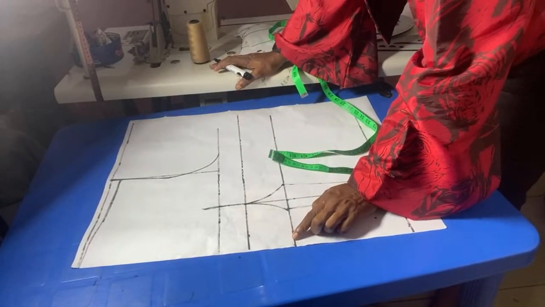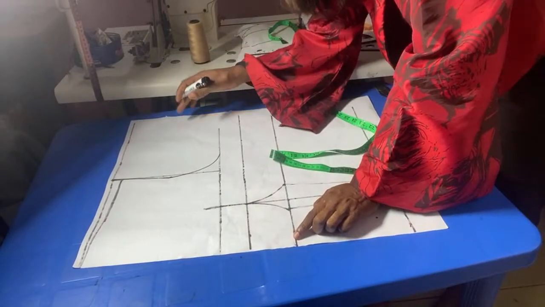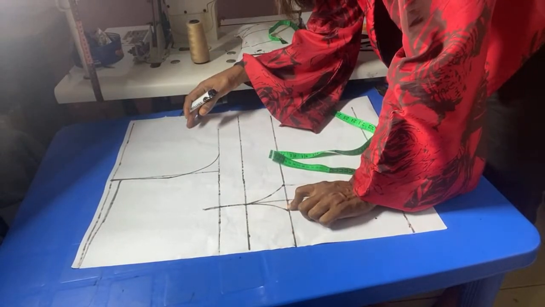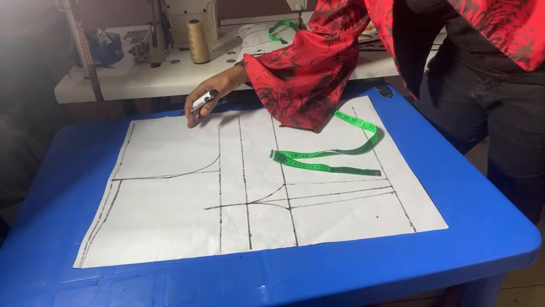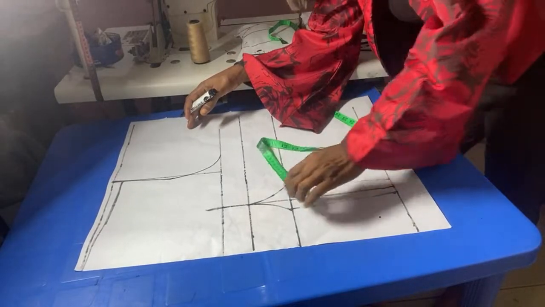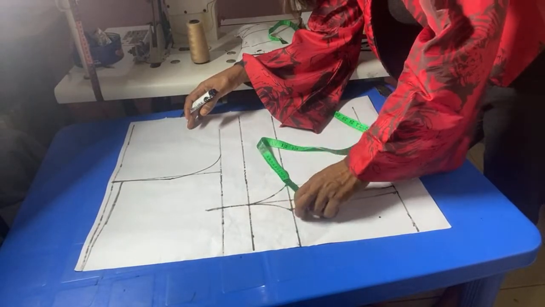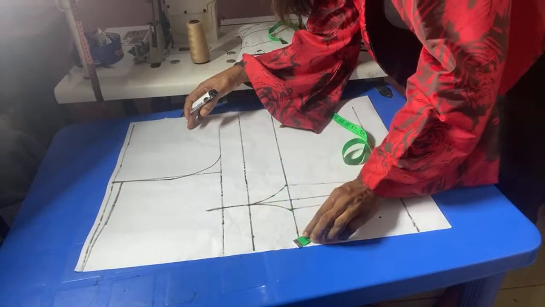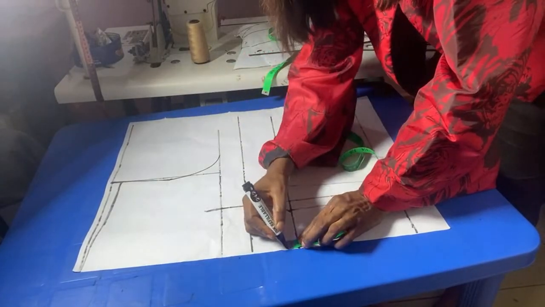Most times, even if the plunging neckline is on the under bust, don't cut it to that under bust line. You can decide to come up by half of an inch. Do you understand?